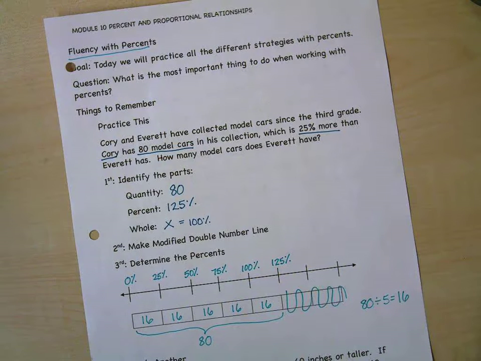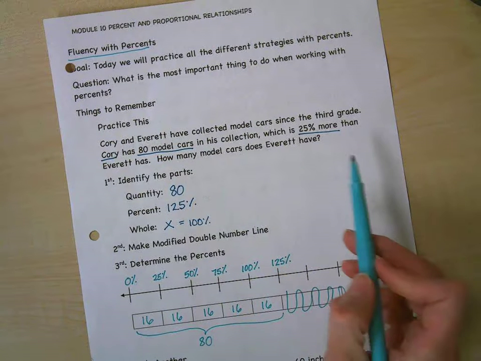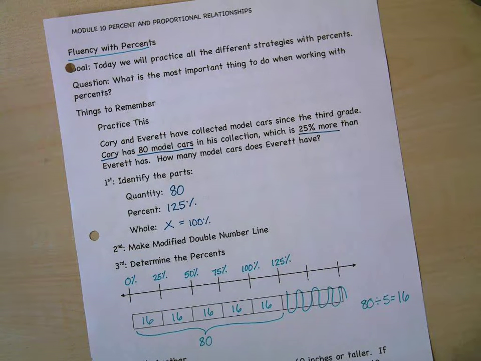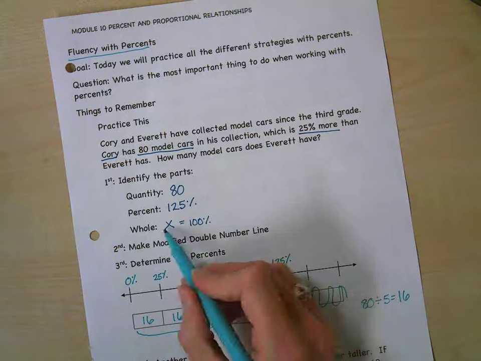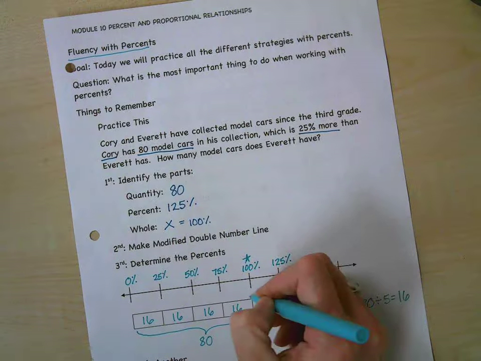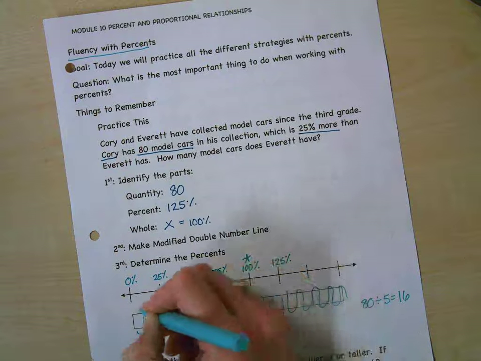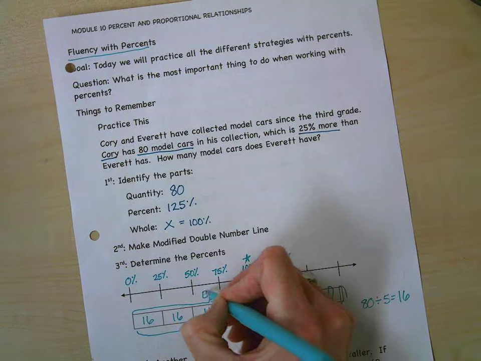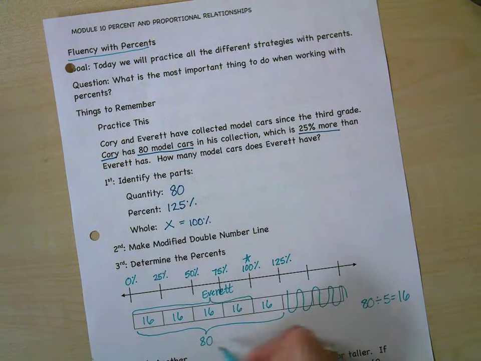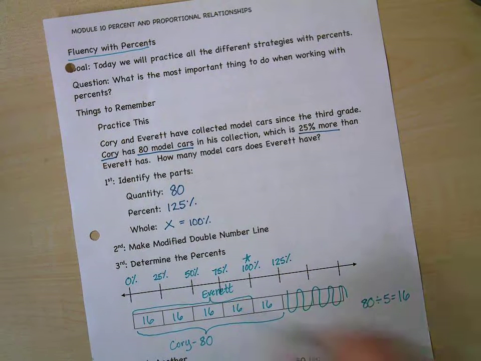Okay? And now, the question that we actually are trying to figure out is, how many cars does Everett have? Well, remember we said that Everett was the whole, which is right here. So now we know that this right here must be Everett, and this, which we already identified, is Corey, right?